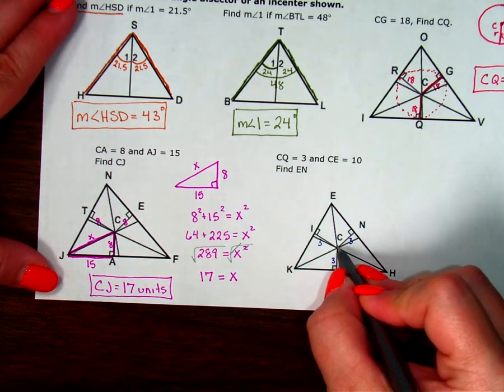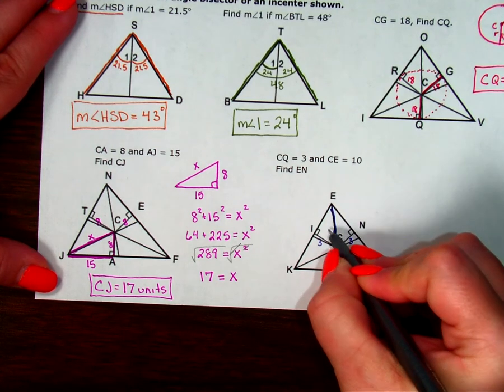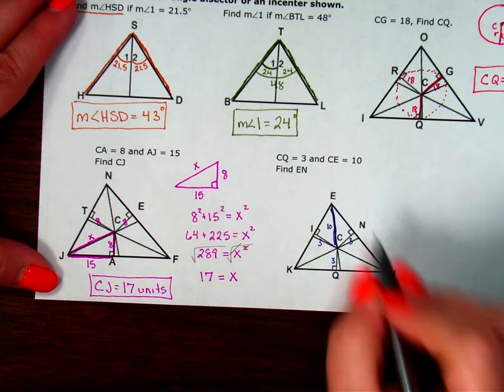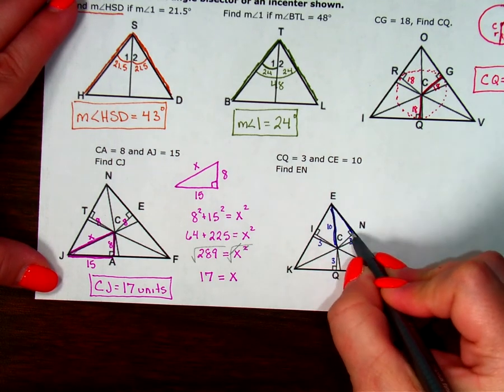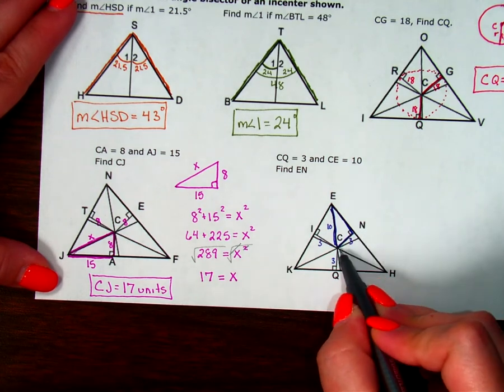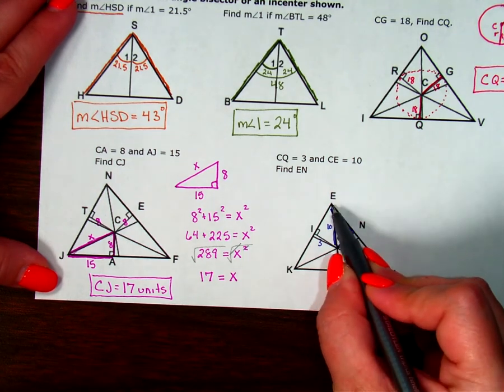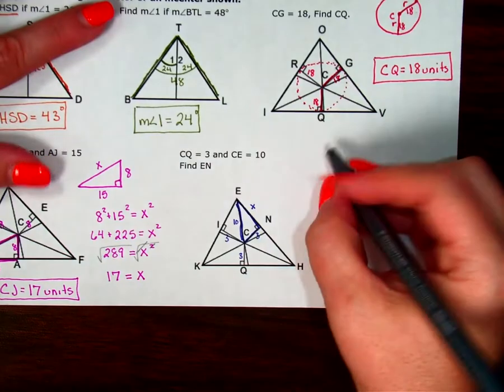I have this little right triangle here with my right angle there. And I know one side is 3. I know one side is 10. And I'm looking for this third side. This is a little bit different because look what happens when I resketch this triangle. I've got my 3 here. I've got my x here. And I've got my 10 here.